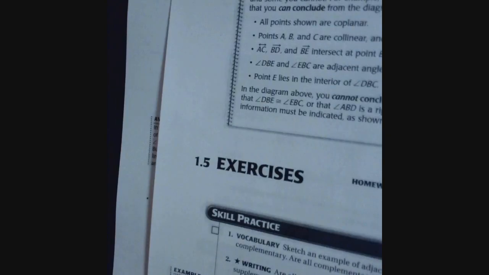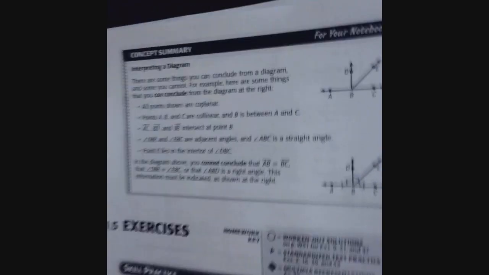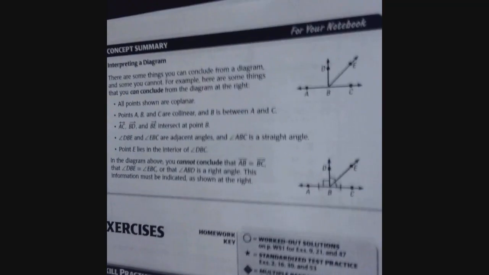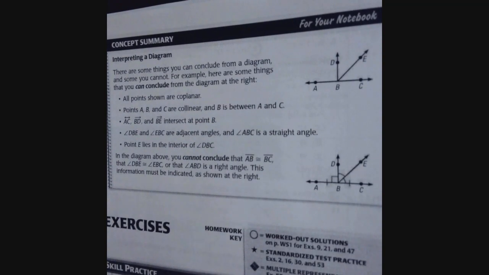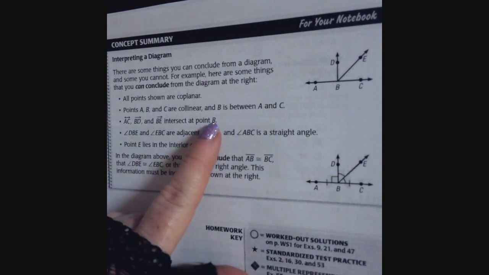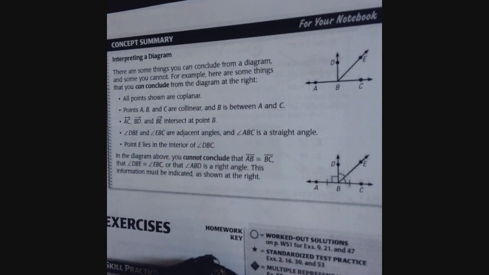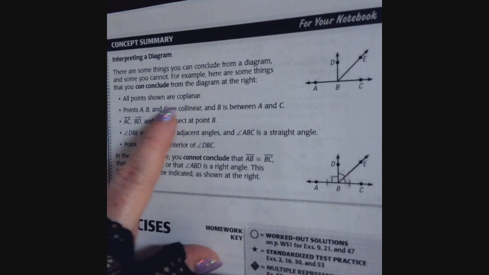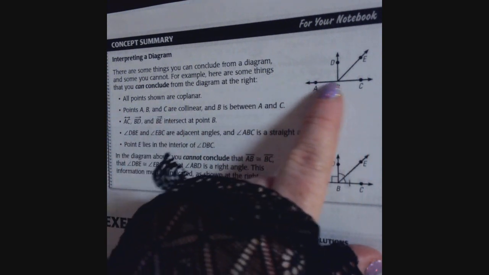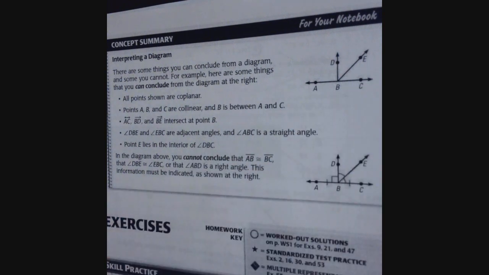Alright, so let's do a recap. So it comes down to this. Concept summary. So it's good to look at this, and let's go through it real quick. There are some things you can conclude from a diagram and some you cannot. For example, here are some things you can conclude from the diagram at the right. All points shown are coplanar. Points A, B, and C are collinear. See, they're all on the straight line here, so you can assume that.